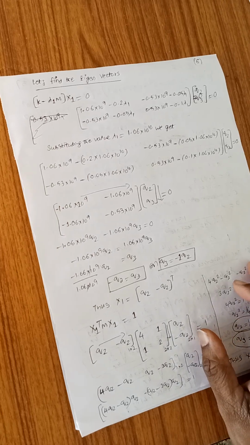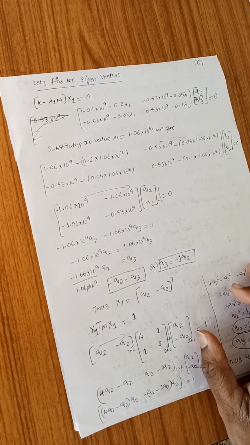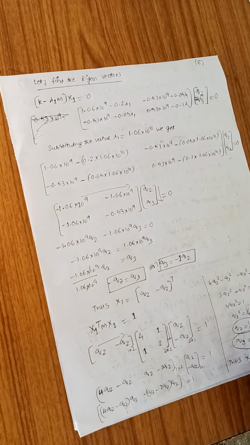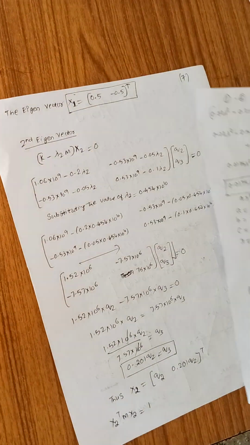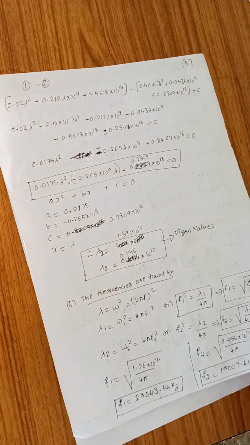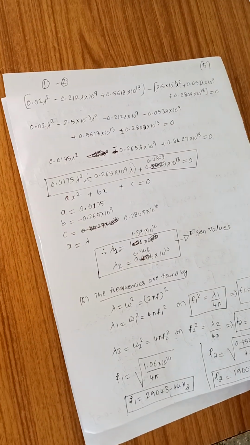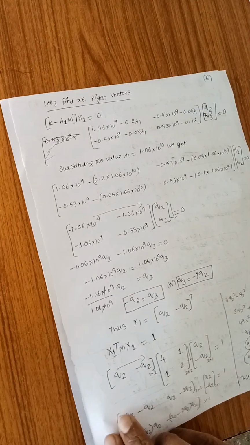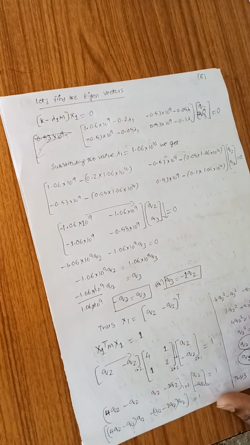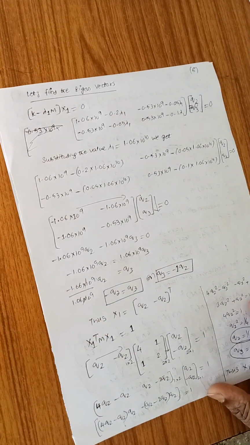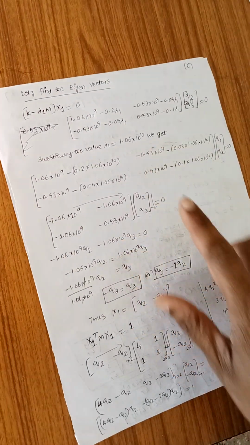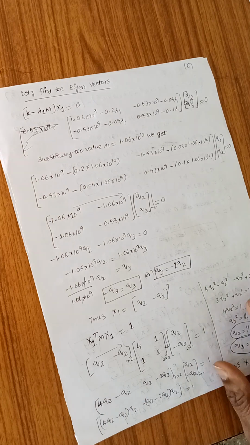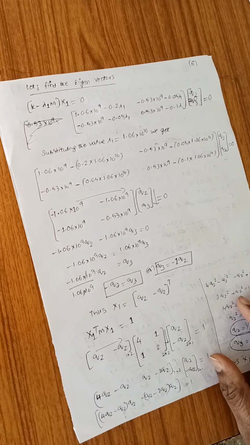Okay, now let's try to find the eigenvectors. The eigenvalues I found earlier had a small mistake, so I actually got a different answer. But as I have already solved this problem previously, whatever eigenvalues I got, let me just consider the same here, because if I have to replace everything, the entire answer could change. Imagine the lambda 1 and lambda 2 values are 1.06 into 10 power 10 and the previous values itself. Now let's try to find the eigenvectors.